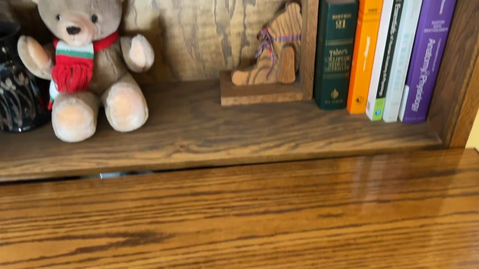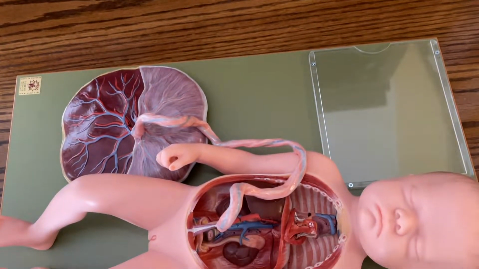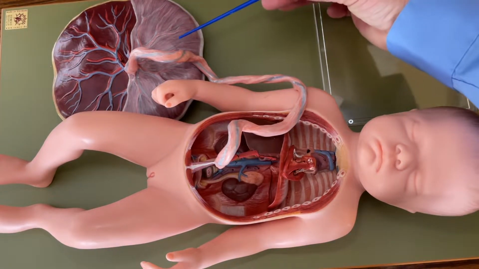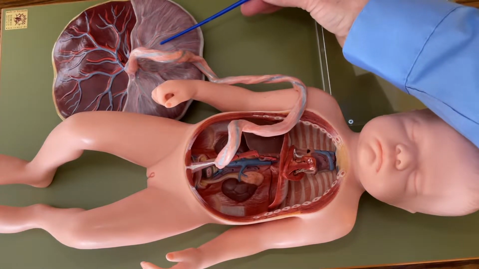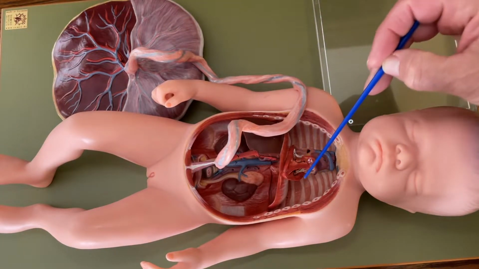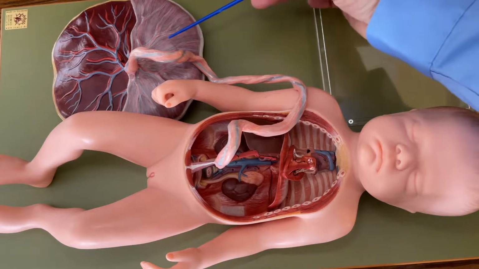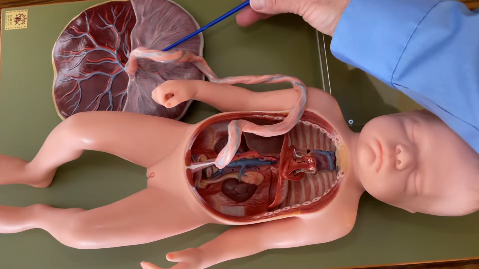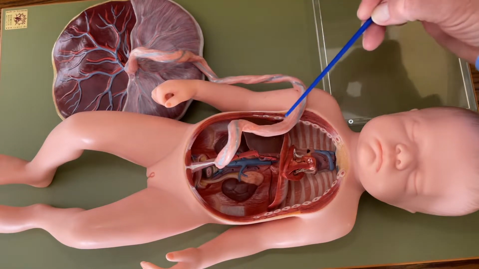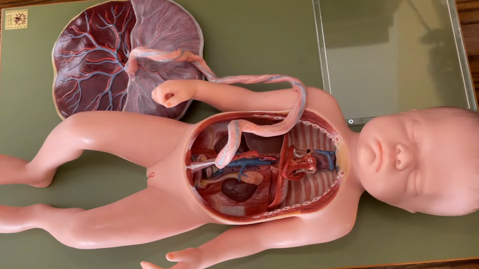In this video, we're going to look at the differences between fetal and adult circulation. So if you look here, this is the placenta, which acts not only as the organ of gas exchange because the fetal lungs are not developed, but it acts as an organ of material exchange, bringing nutrients to the developing baby and carrying waste products away from the developing baby.